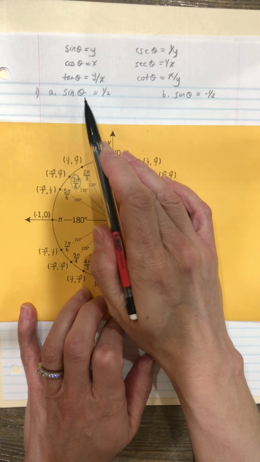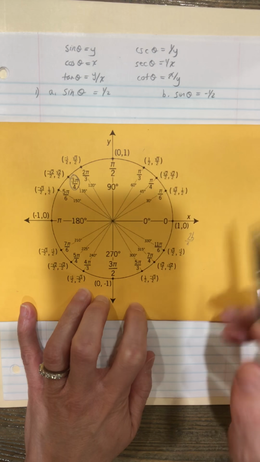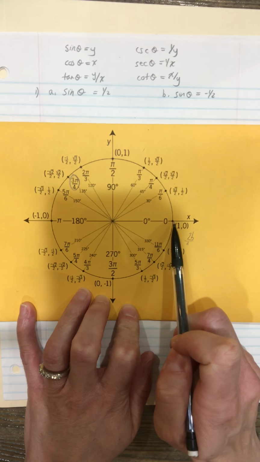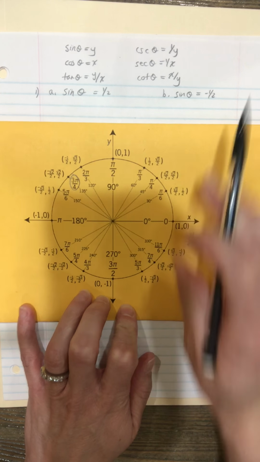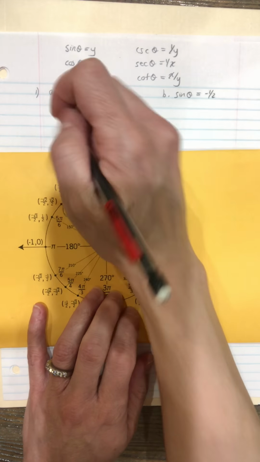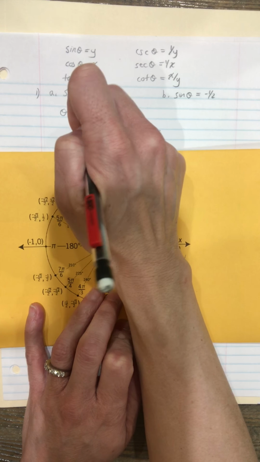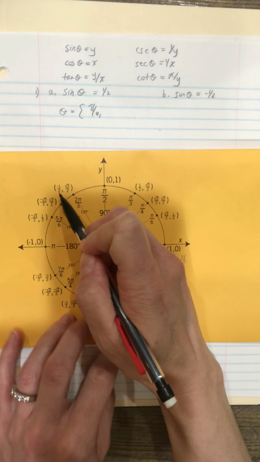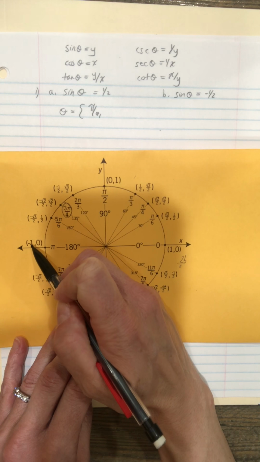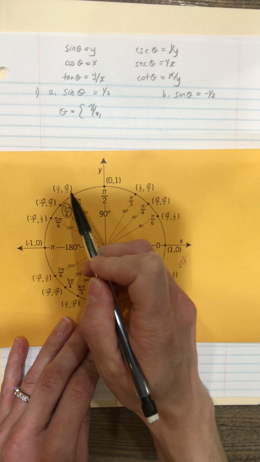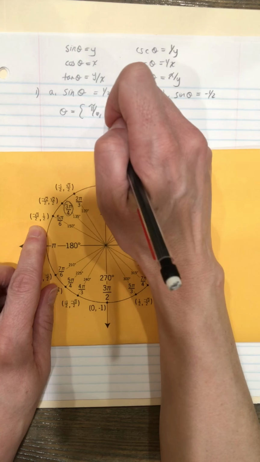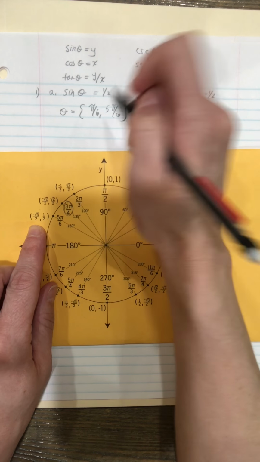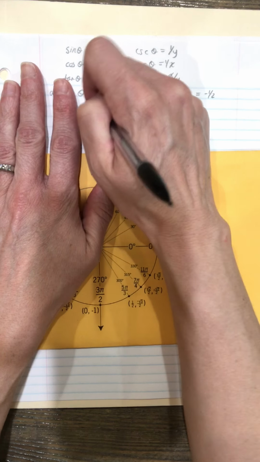So if I'm finding sine theta equals 1/2, I look: when is y 1/2? I do one revolution, starting at 0. The first value where y is 1/2 is pi over 6. So that's one of my solutions. And the next value, I go around. Y is going to be 1/2 at 5 pi over 6. So right there, I have my two solutions.